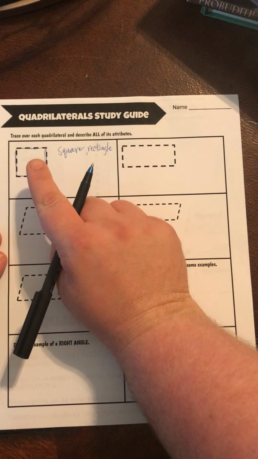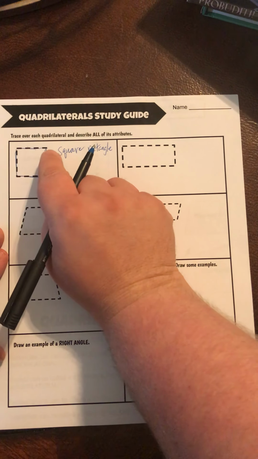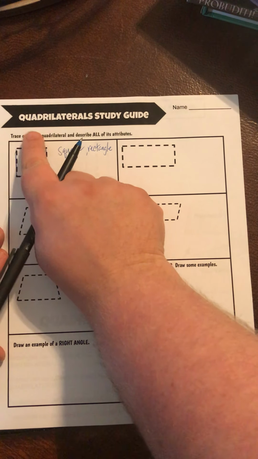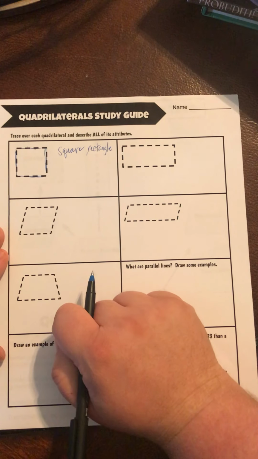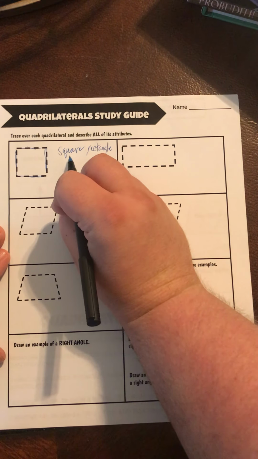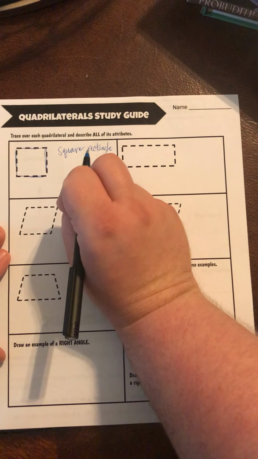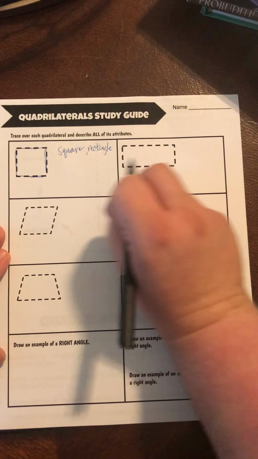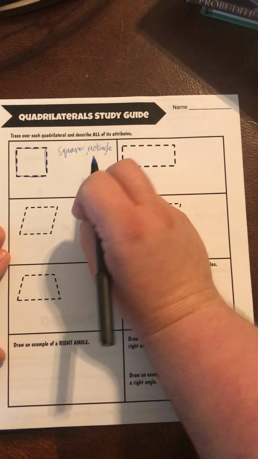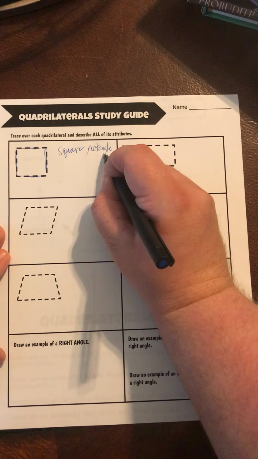This first one is called a square. That means that all the sides are the same length. They're all the same. All right, let's talk about what they're called. I can call it a square, first of all. I can call it a rectangle because all squares are rectangles, but not all rectangles are squares. All right, so square, rectangle.